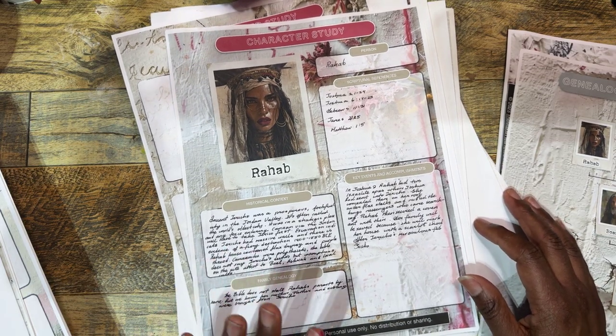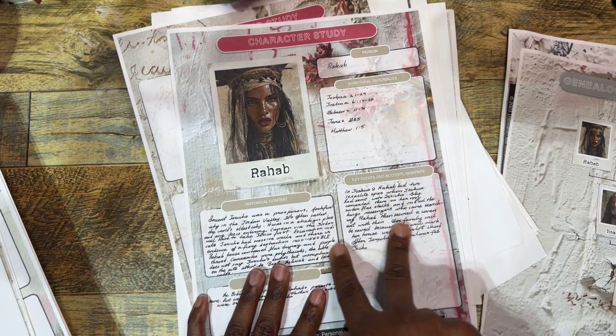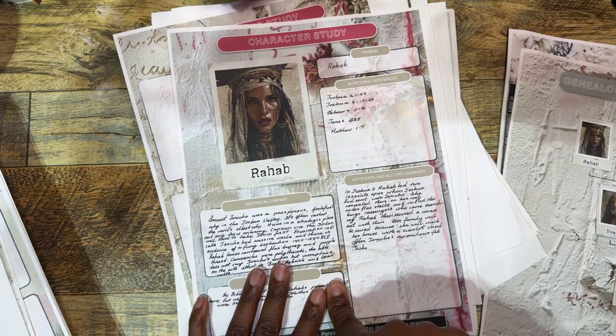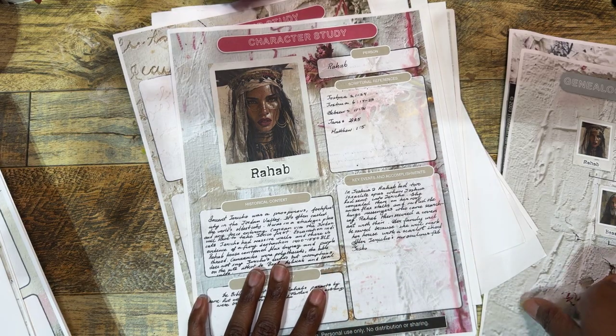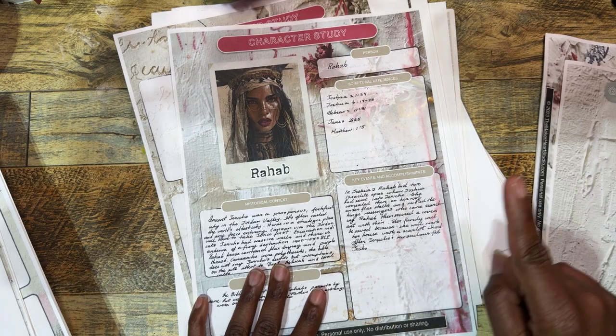So let's get into the template. Actually, we have two templates on my desk right now, which you don't see. One is the character study template and the other is a genealogy template. I'm going to push this back here so you don't take a peek, but I'll show you just now.